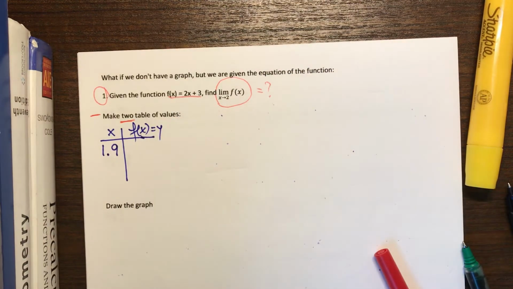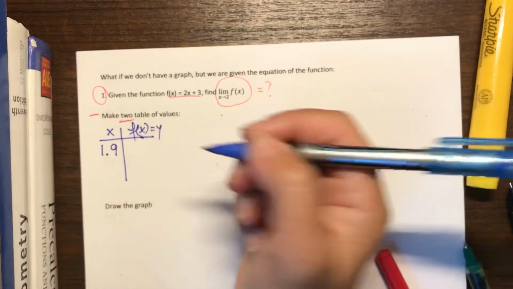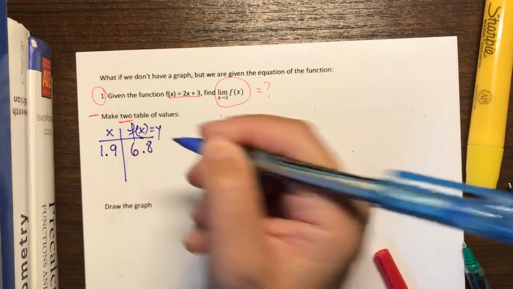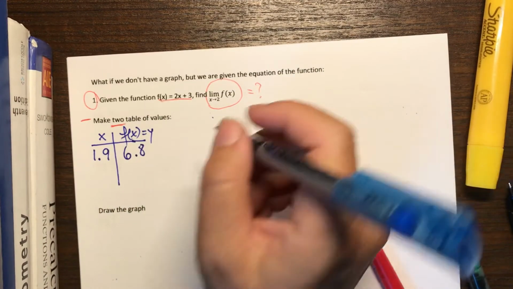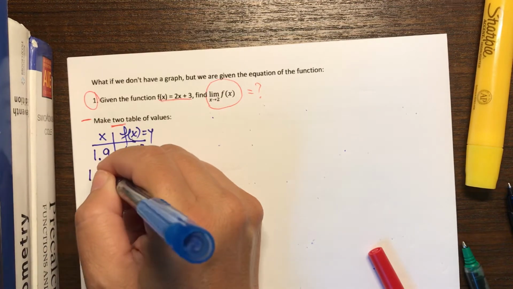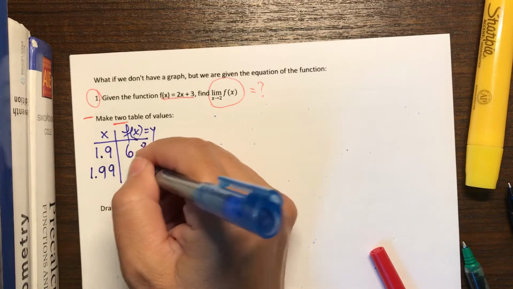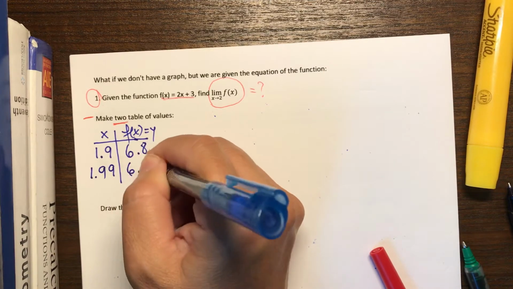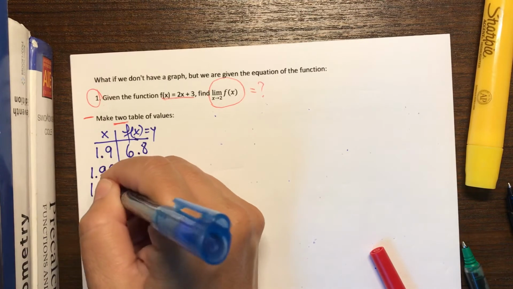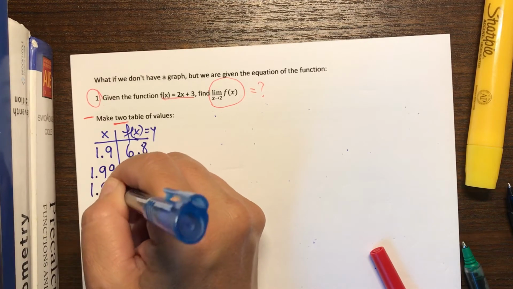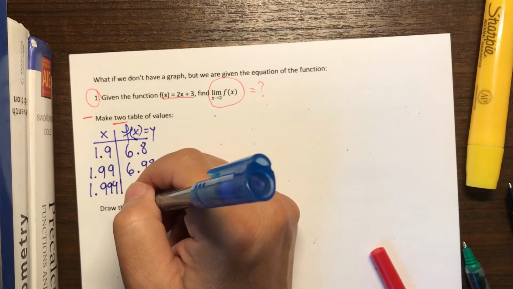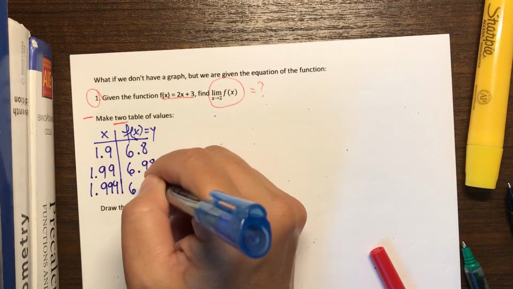So if you plug in a 1.9 into that function, you don't need to really draw the graph. But let's say we are plugging in 1.9. That seems close enough, right? Just do the math a little bit. You're going to get a 6.8. Can we get even closer to 2? Sure enough, 1.99. Yes, that's closer. Then you will get 6.98. I've already done the math. Can we push it even closer? Sure, 1.999. That will get you a 6.998.